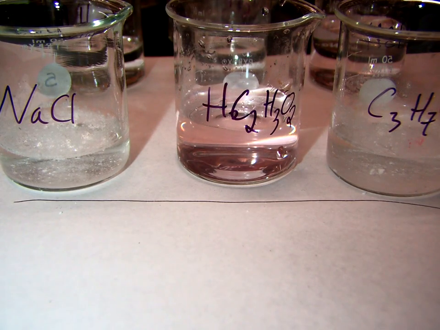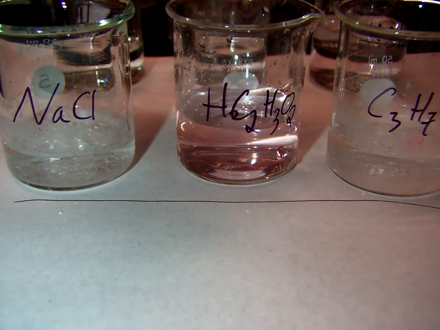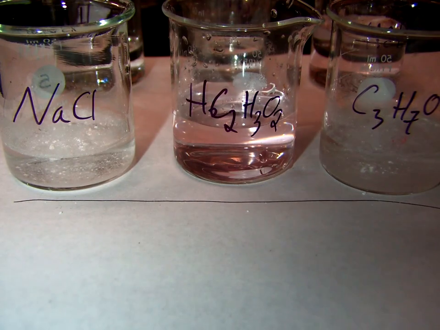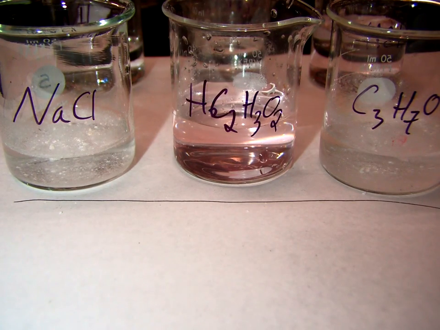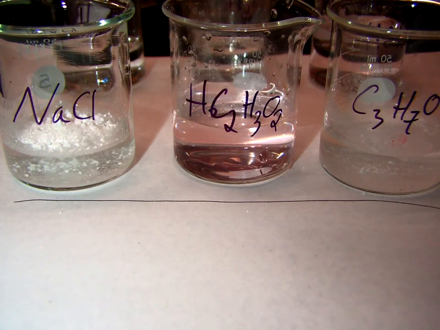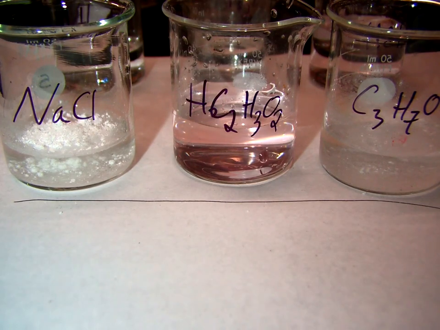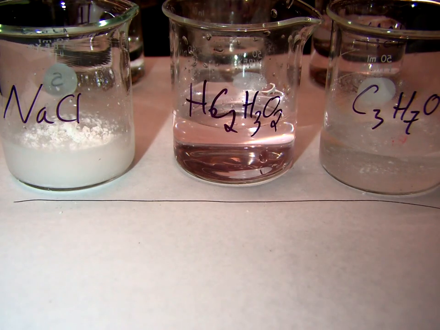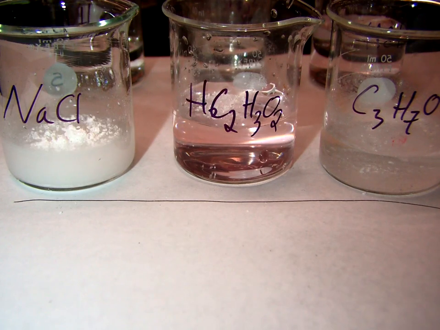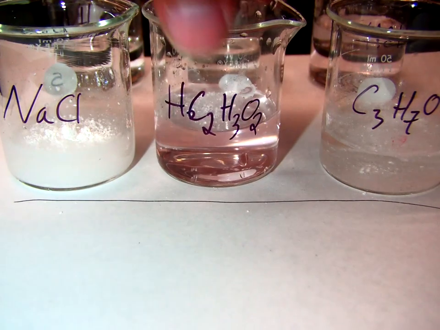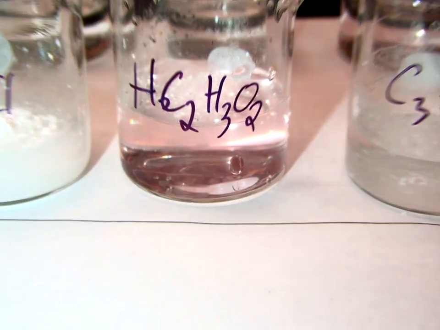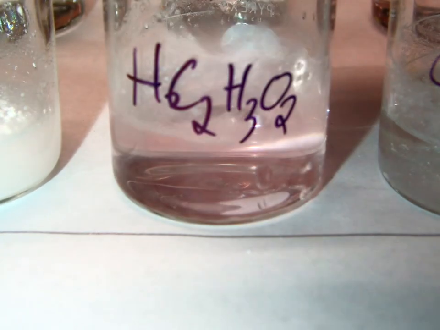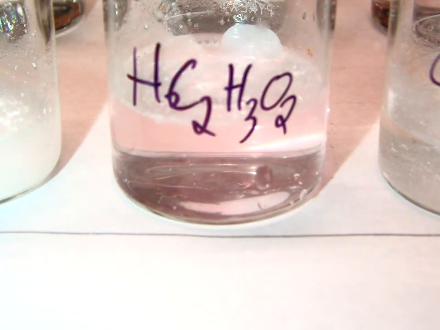All right, so we're going to start with sodium chloride, vinegar, and rubbing alcohol. So we're going to add a little bit to each. We'll give it a swirl. We'll see if anything happens. So we'll add some to our vinegar, and we'll zoom in a little. We will give that a swirl.